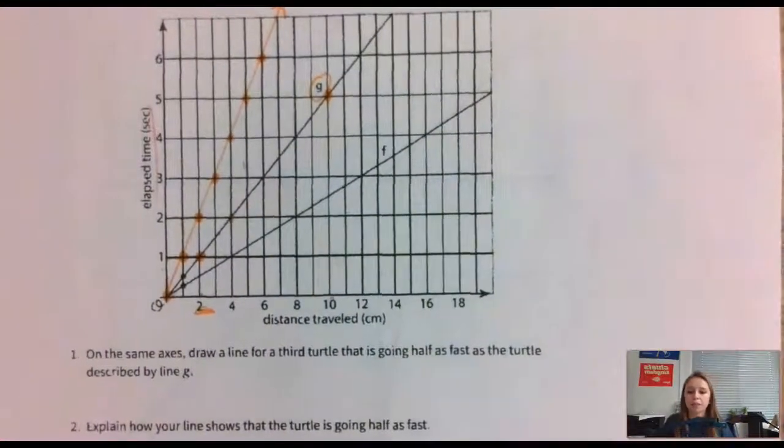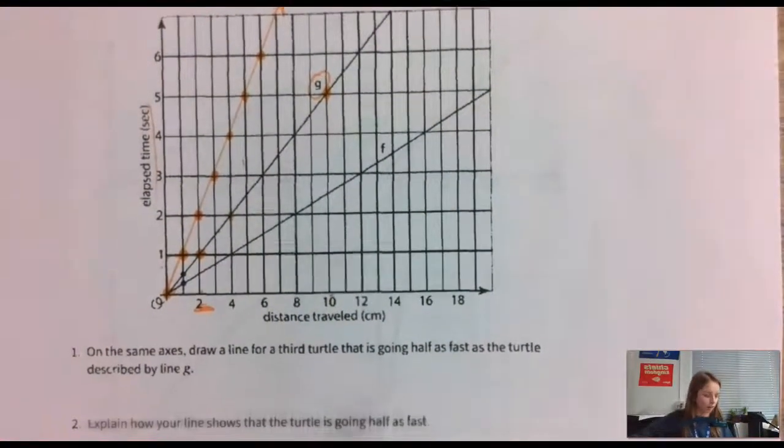Now it says explain how your line shows that the turtle is going half as fast.